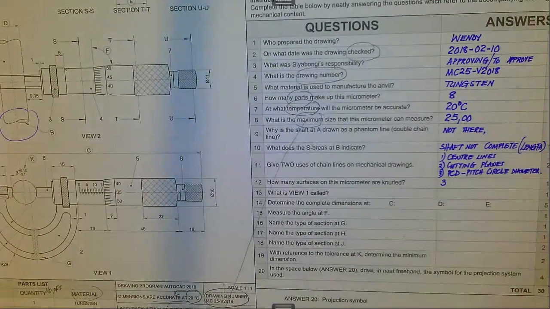What is view 1 called? If we look at view 1, remember, paper 2 is in third angle orthographic projection. Whatever question you find, you would know that it has been presented in third angle orthographic projection. You don't get first angle orthographic projection in paper 2.